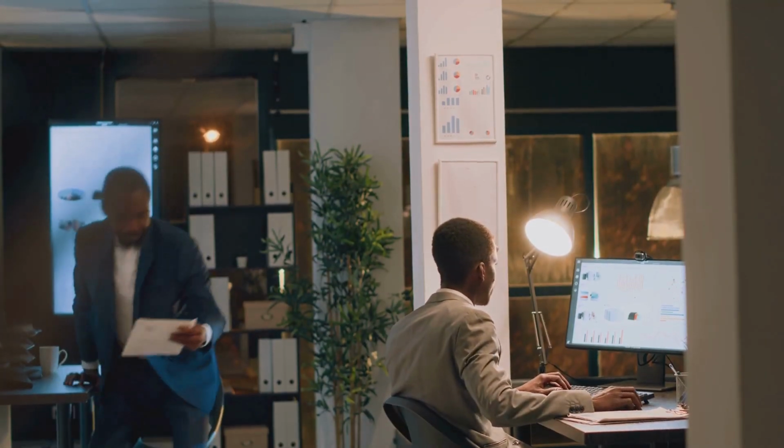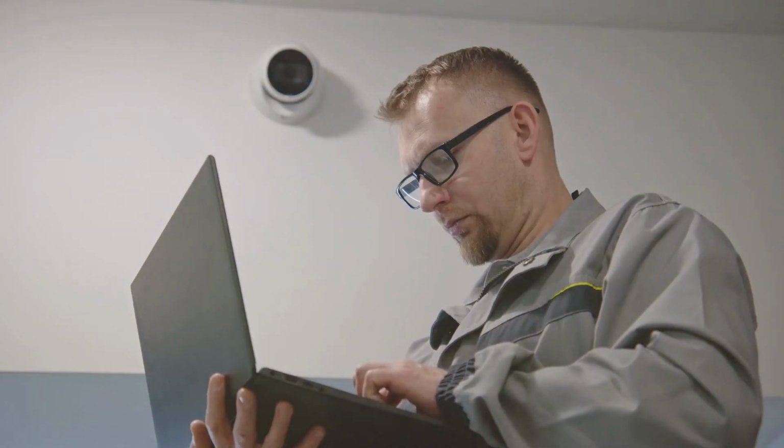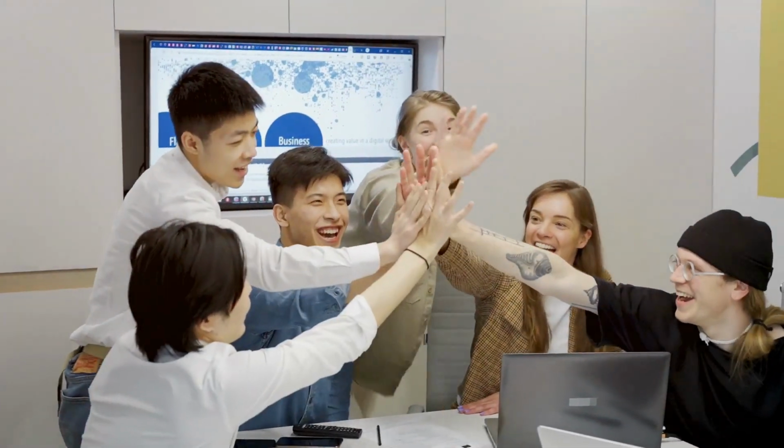Imagine this. A new employee starts on Monday. Their laptop is pre-configured with all the necessary apps, security settings, and even company wallpaper. They just log in and boom, they're ready to go. That's the power of Intune.